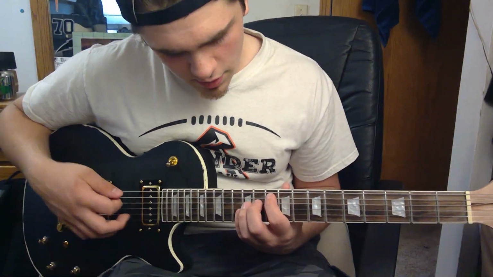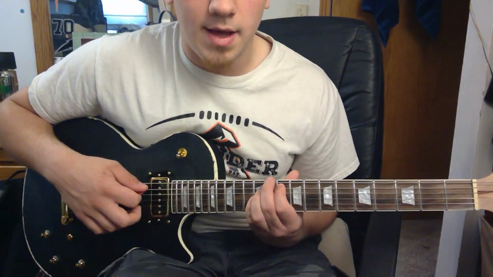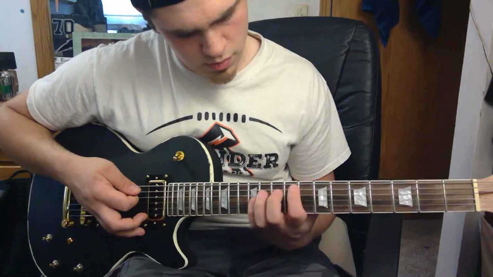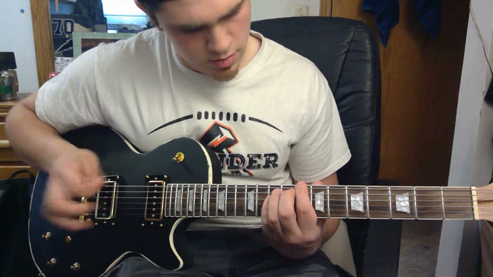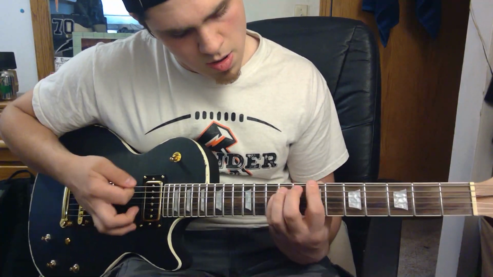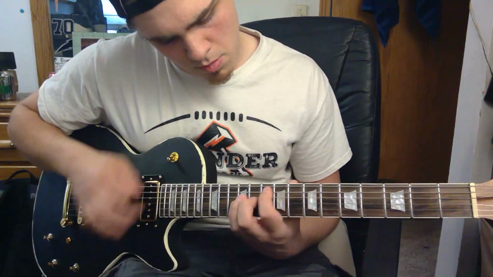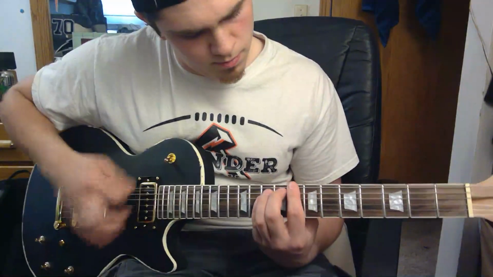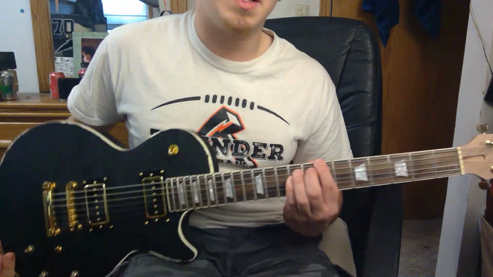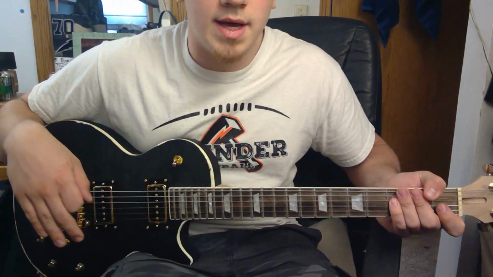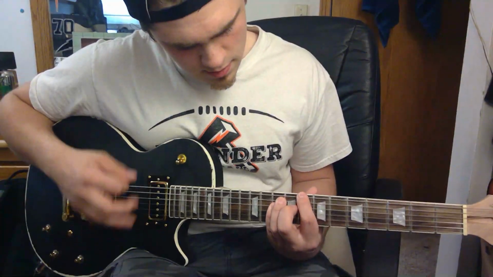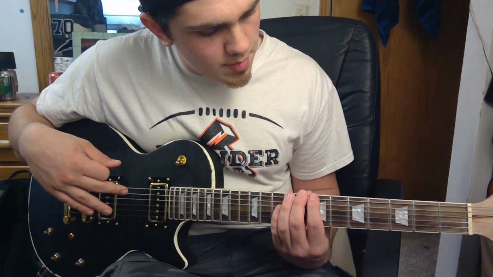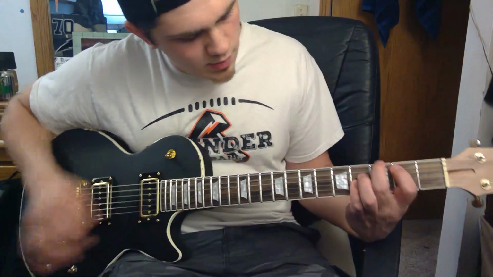So now all we're going to do is apply a simple power chord shape to that, and we're just going to mess around and play those notes. So now the other thing that we can do is that we could play it with power chords like that. We could play it with power chords, or we could drop it down and use open chords.